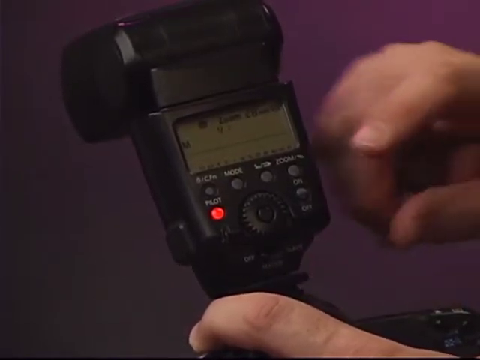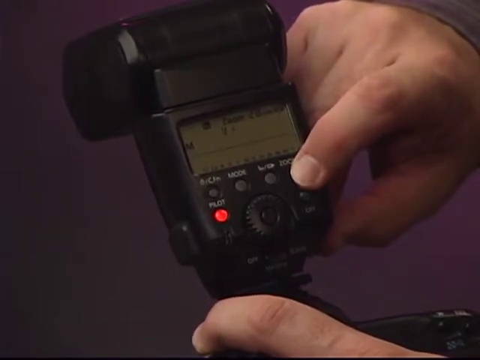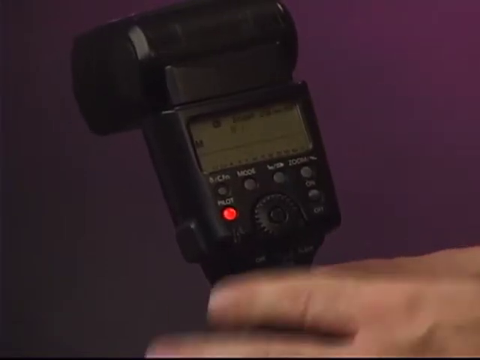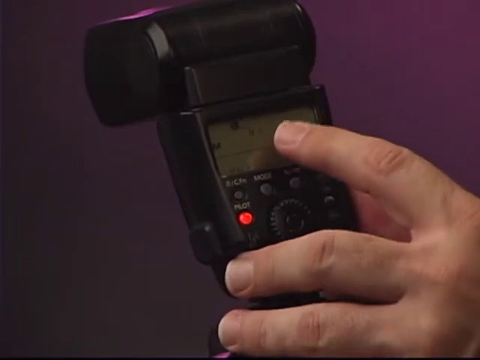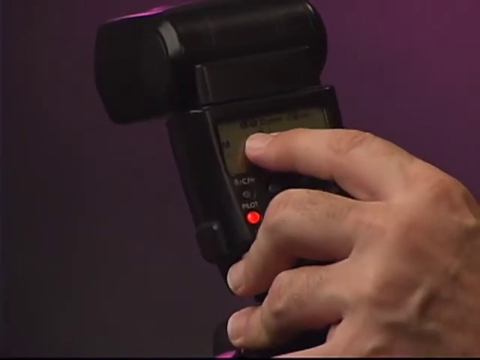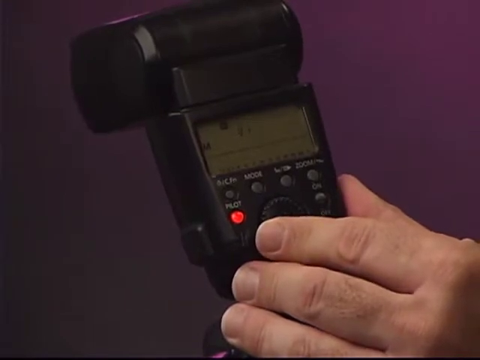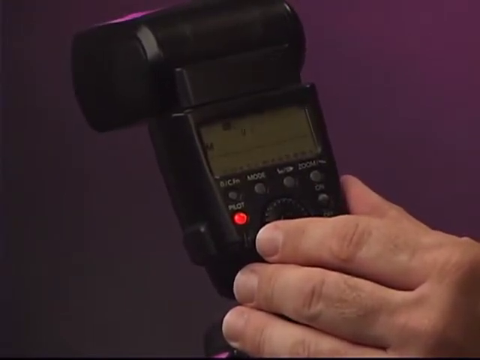So what we're going to do is press this zoom button, and what we want to read is manual zoom. So with it blinking, I can now turn the dial, and notice how this little M shows up right there before the word zoom. Now I'm in manual mode, and we're going to want to set that to the 35 millimeter position in manual zoom mode.